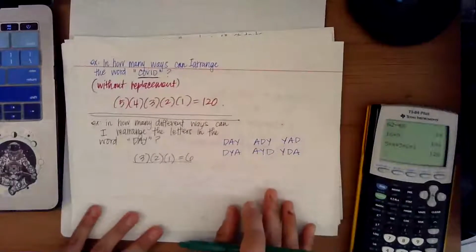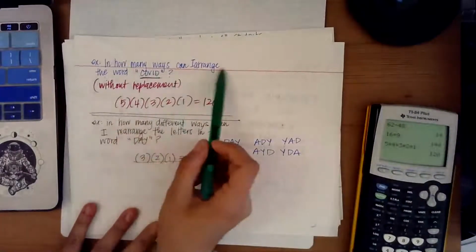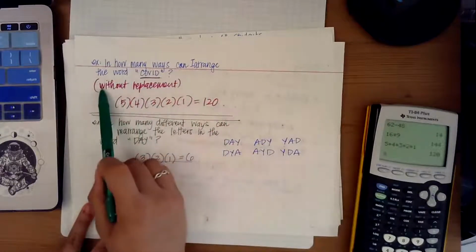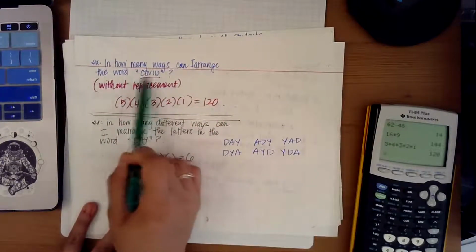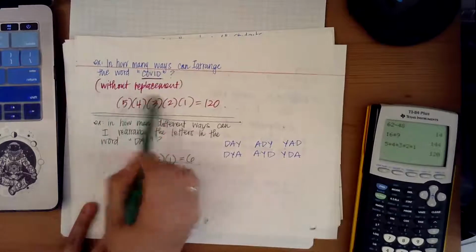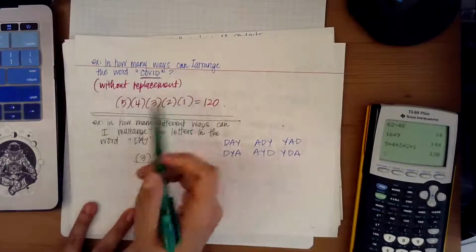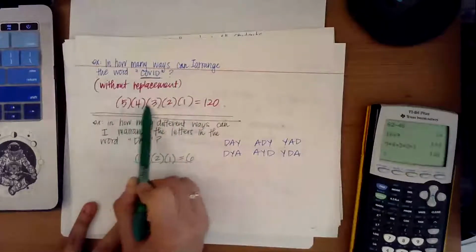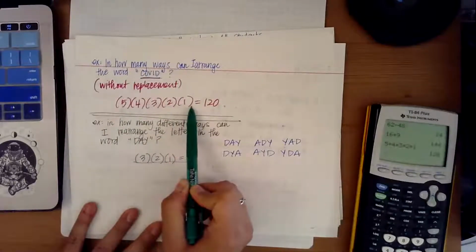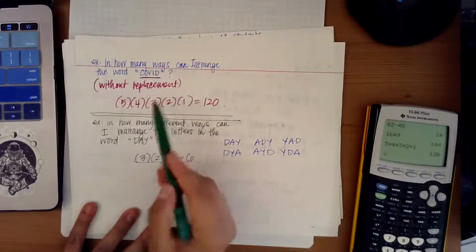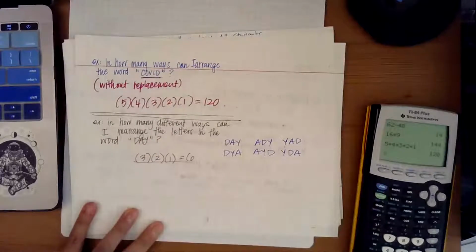Okay, so let's see here. In how many different ways can I rearrange the word COVID? Rearrange means that each letter can only be used exactly once. So this means without replacement. Without replacement means I have to use that multiplication rule, and my sample space going to each different sequential event is reduced by 1. So it does have that factorial rule in it. So in how many ways can I rearrange the word COVID?